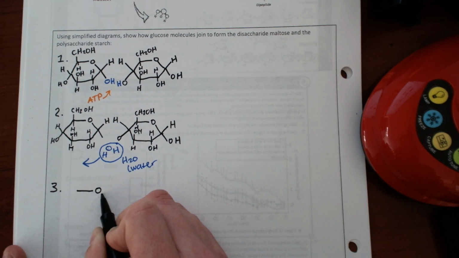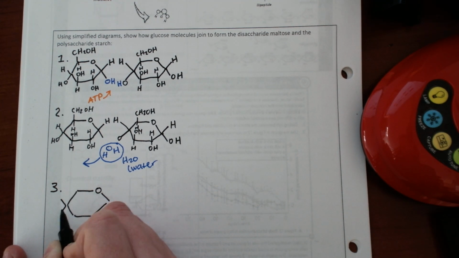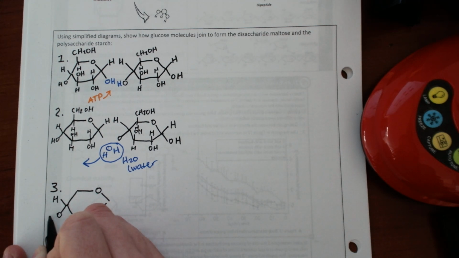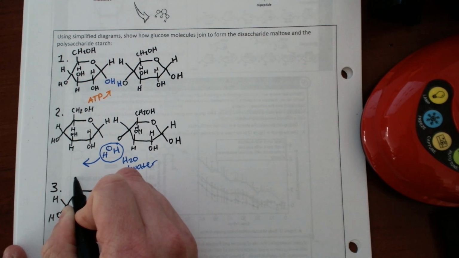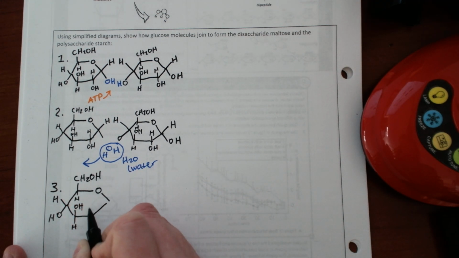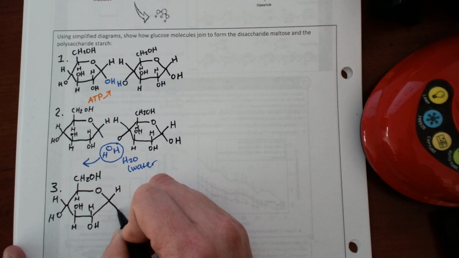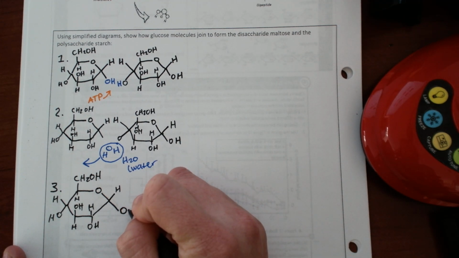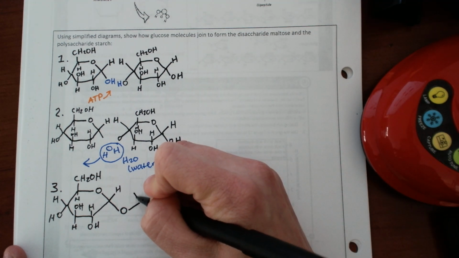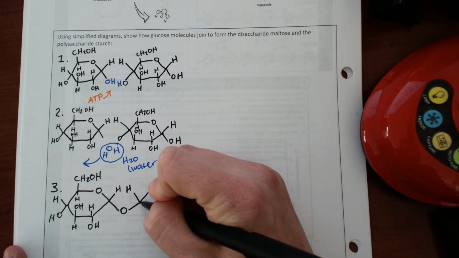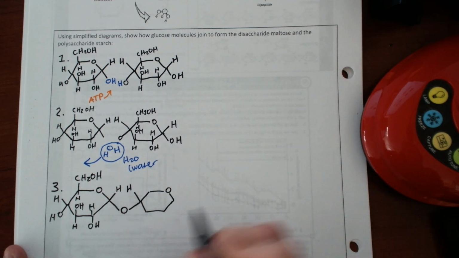So once again, it's time to draw your glucoses. So O, H, OH, OH, H, H, CH2OH, H, OH, H. And then now we have this O down here from the other one, but they're going to form a bond because of the removal of the water.